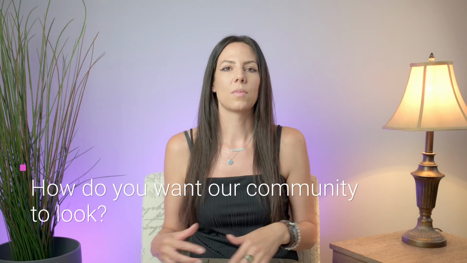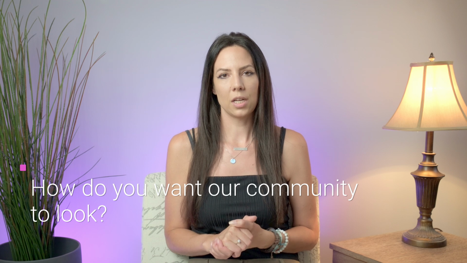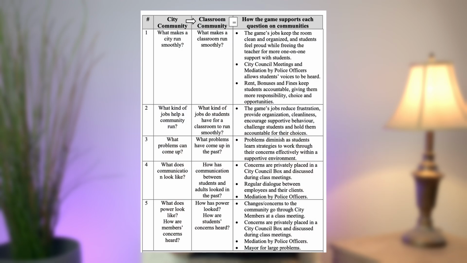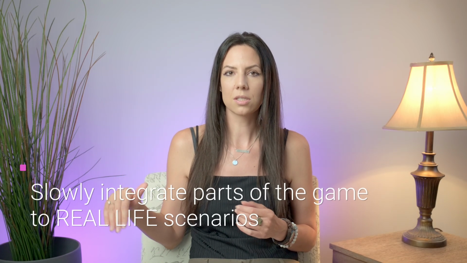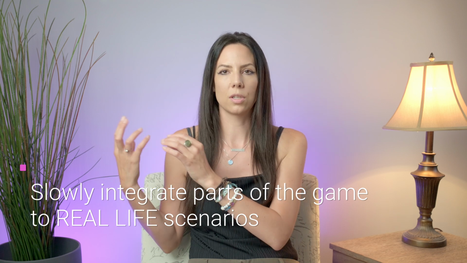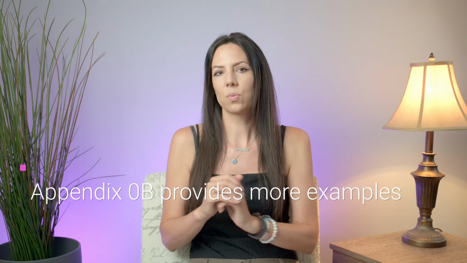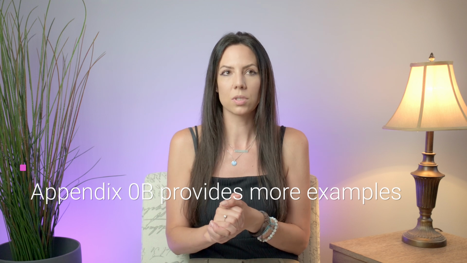In the past, they always like to share stories about how their community looked in their classroom, which I think is great for students to have an understanding of. Classrooms are always running differently. So then you want to ask them, how do you want this one to look? There are some prompts in the activity that ask the students questions. While they're comparing the class community to a city community by answering those questions, you're going to slowly integrate the game throughout those discussions so that they can start to see how it's going to look with the city game. That's what lesson number 1 is about.